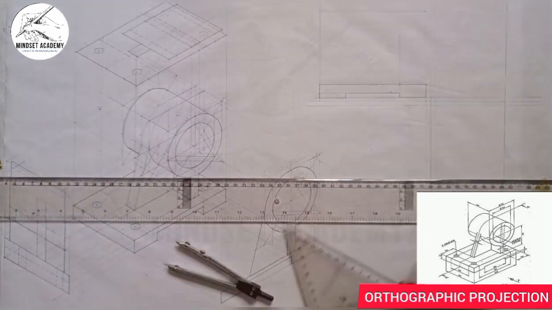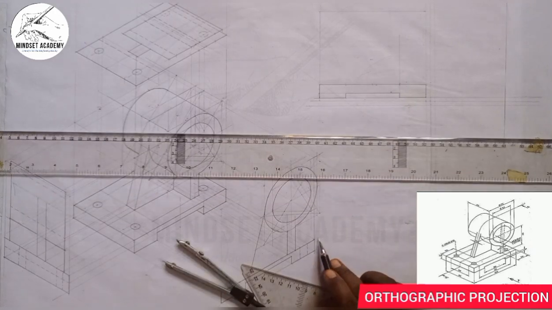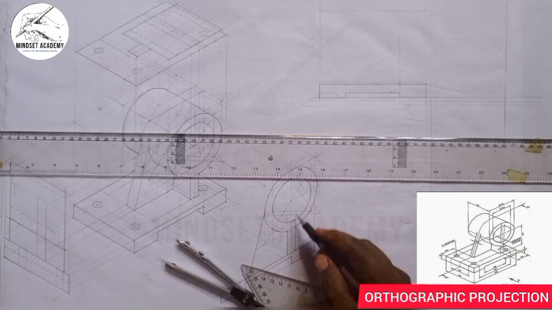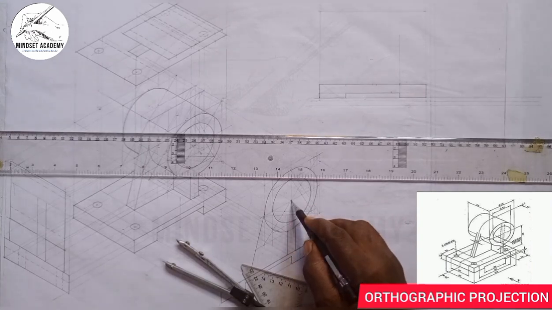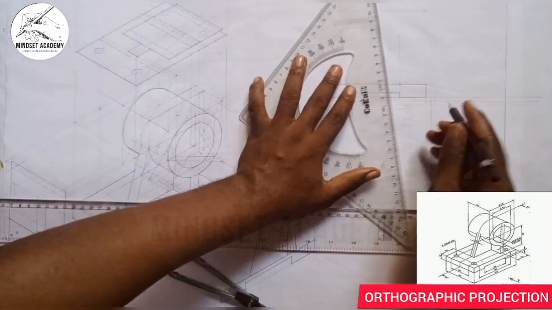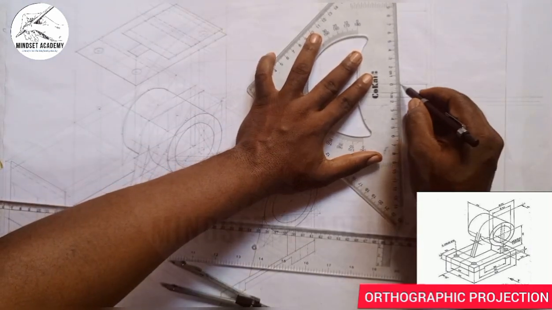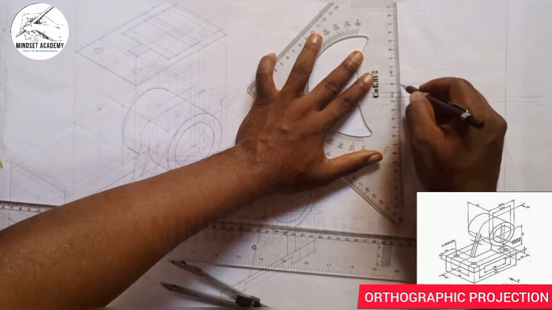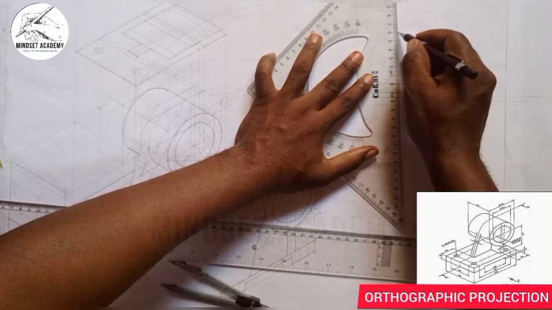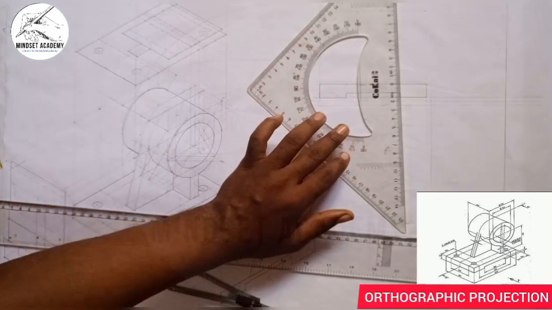So from here to here, we say it is 30. Here to this point is 30, then we took it up. And the height to this center point here is 60. So let's measure the height to the center, 60 from 0. From point 0 here to this point is 60.